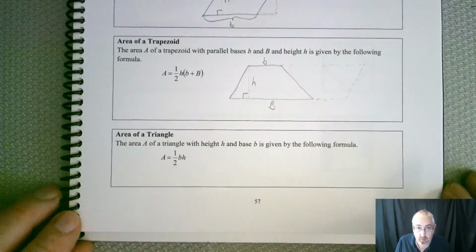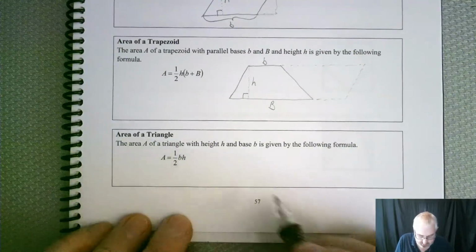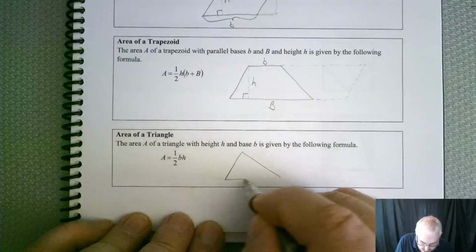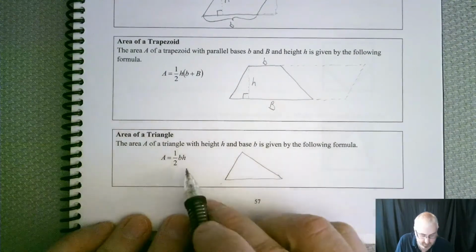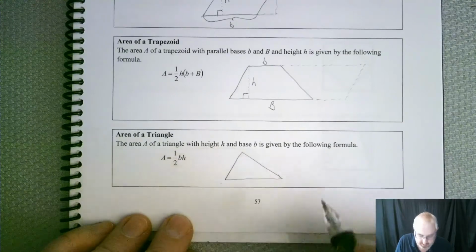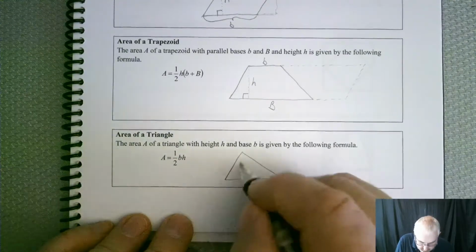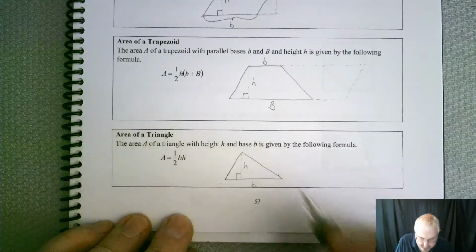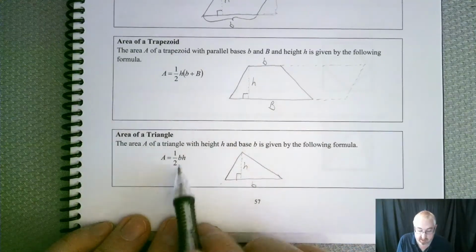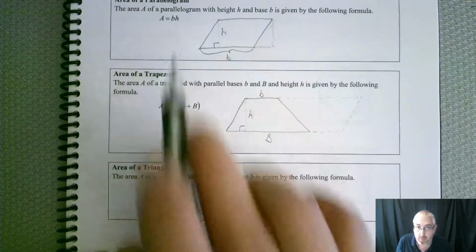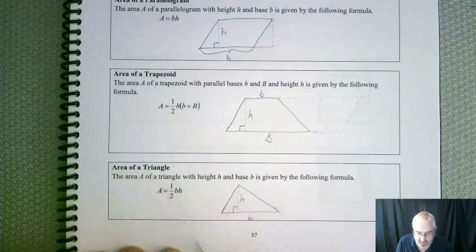And then the last one we're going to look at is for a triangle. We know what triangles look like. We've got the same kind of relationships: a height and a base. So we've got our B down here. We're going to need that right angle again. And you can see that it's really very close to a parallelogram, except it's got that 1/2 in there.